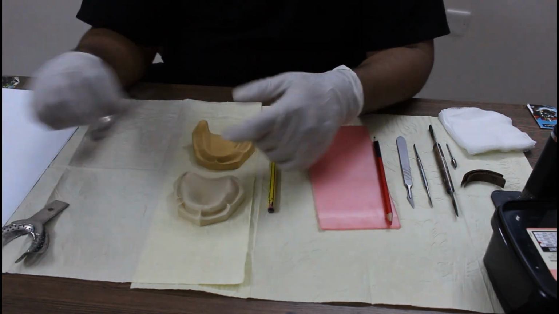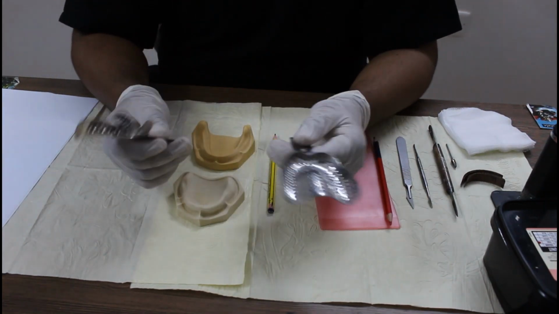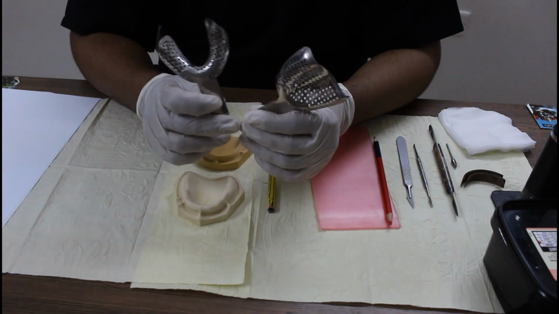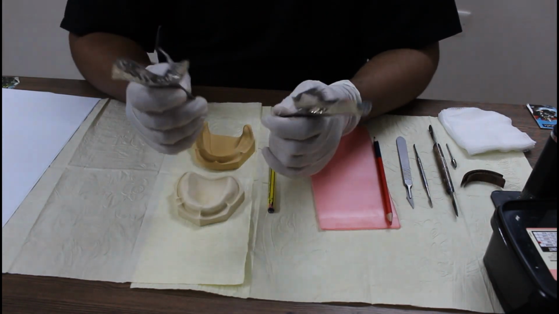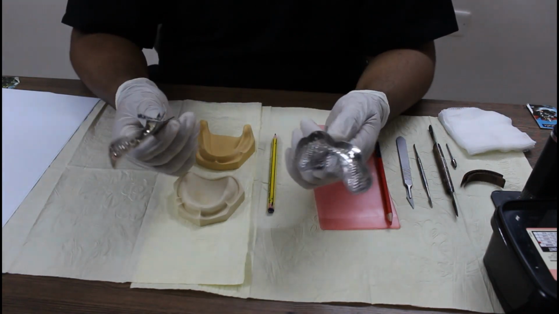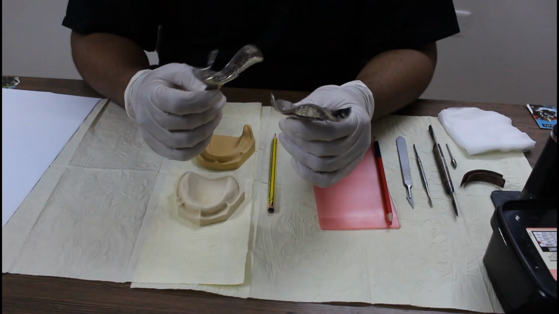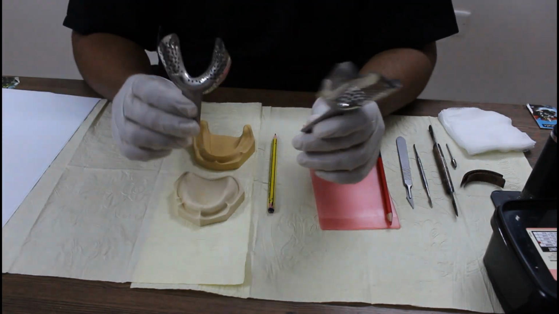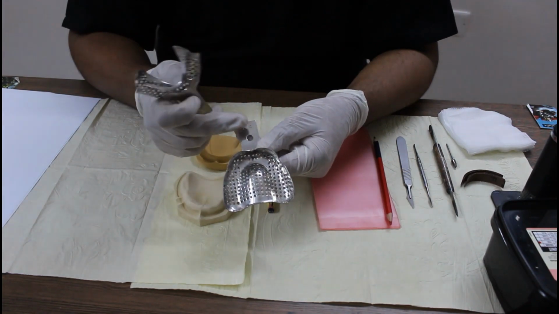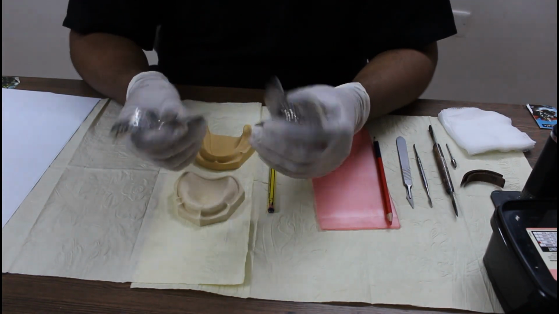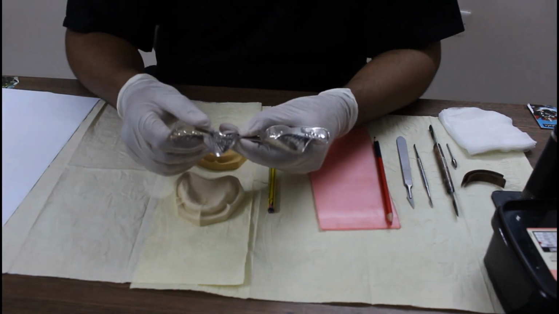In week 2 you all saw these trays. They are metallic trays called stock trays. These trays are available in the market and they have a fixed size and shape. They are not made according to any one patient. They have a fixed size and shape with size numbers U4, U3, U2, U1, etc. Same with the lower. Now, what is the procedure?